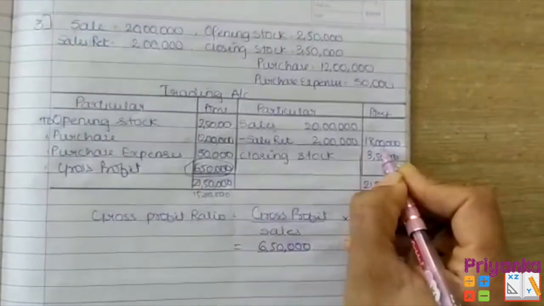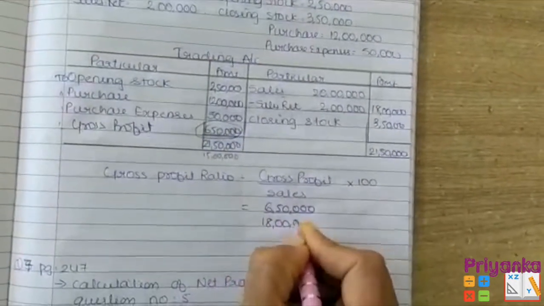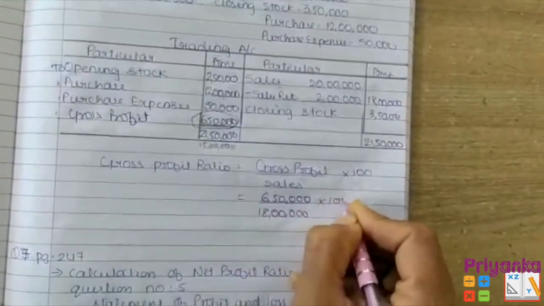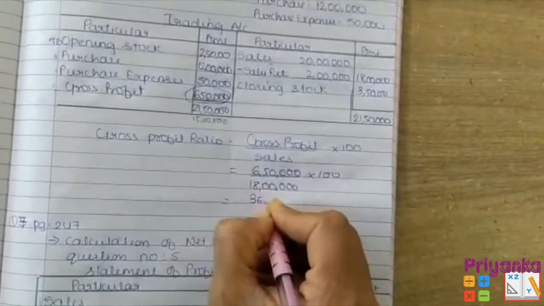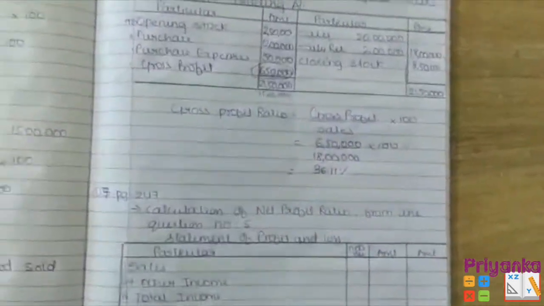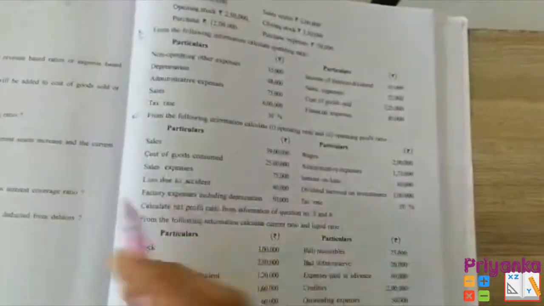So we start with the gross profit, which we found just now, 6 lakh 50,000, divided by sales, that is 18 lakh. Sales minus sales returns, 18 lakh, into 100. Here we got 36.11%.